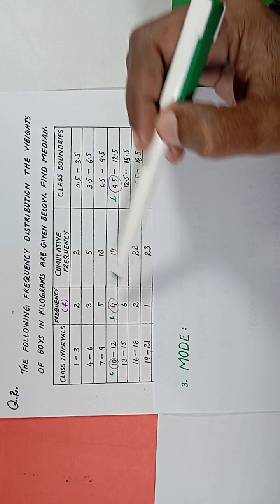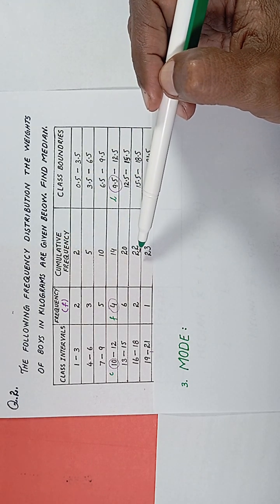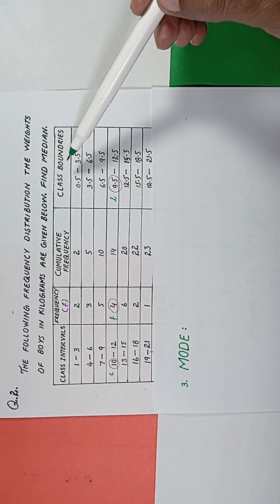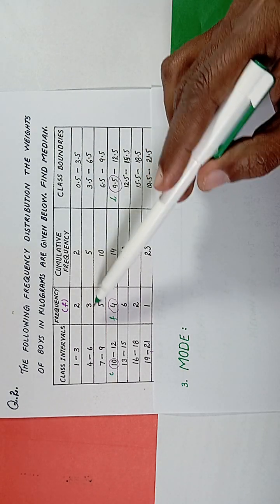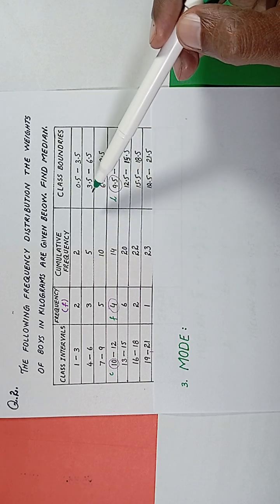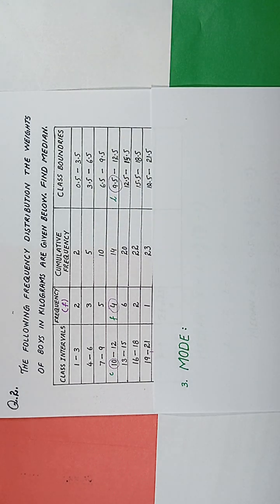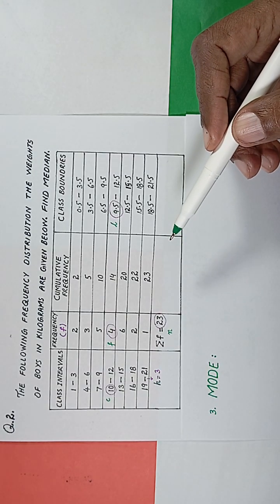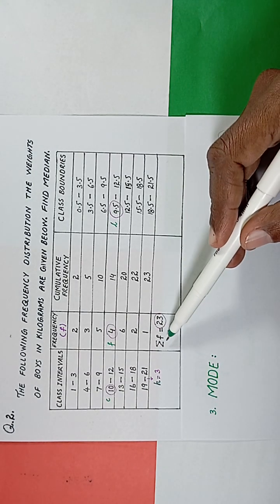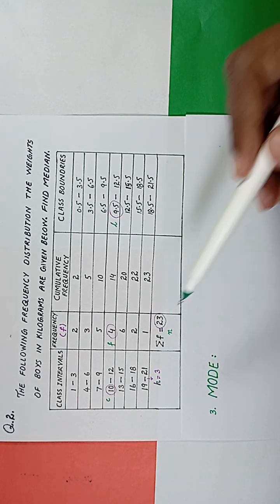We find the cumulative frequency and the class boundaries as we found them for the median. You are quite familiar that we have to make these 4 columns for grouped data. Again, first of all, we calculate the sum of frequency, summation f, which is equal to 23.